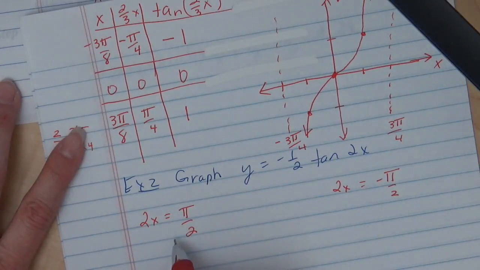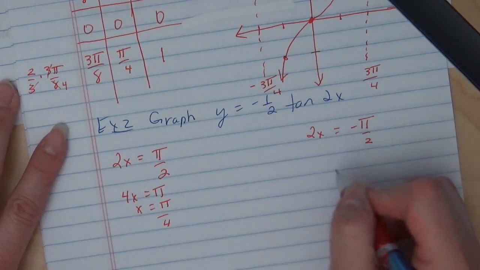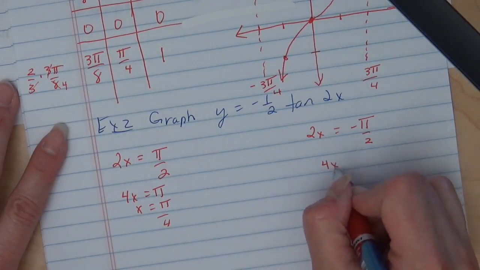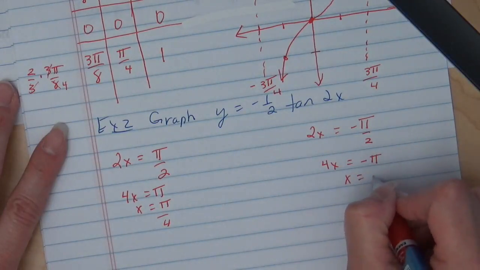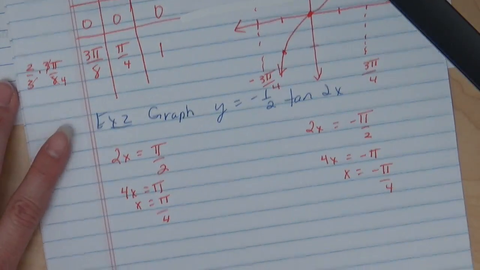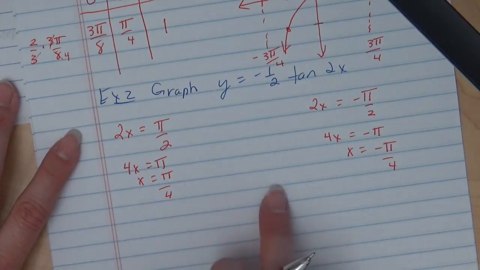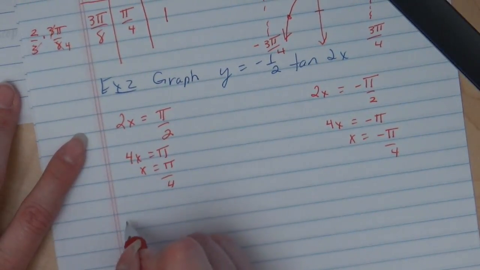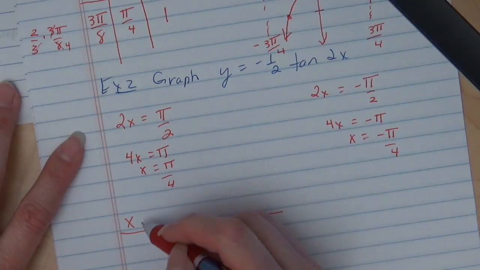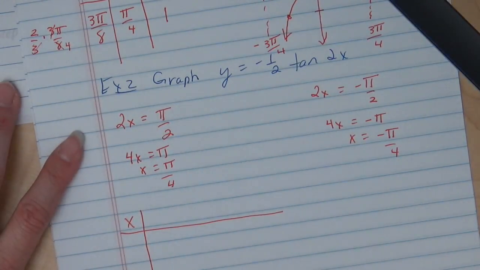Okay, solving for x, we're going to get 4x equals pi. So x equals pi over 4. So this is convenient. We're getting the same asymptotes that we had in the last one. And then we'll cross multiply 4x equals negative pi. So x equals negative pi over 4. And we have to divide it up into the same 4 intervals that we did in example 1. So it's going to give us the same thing again. So we can go ahead and set up our table using those same key x values that we had in the first example.